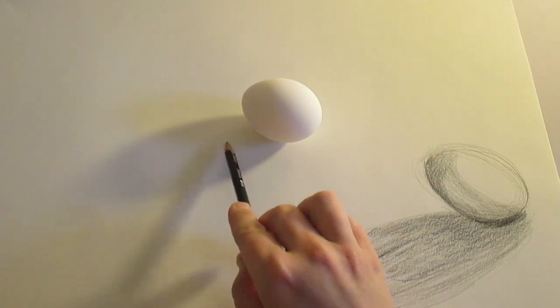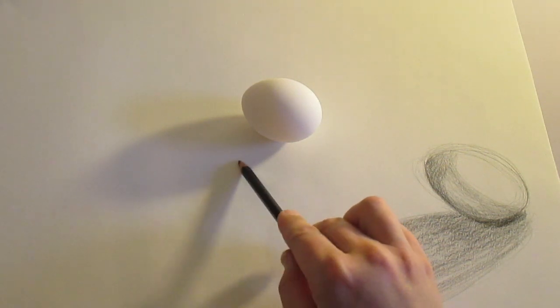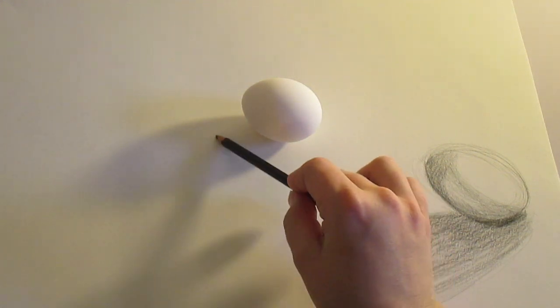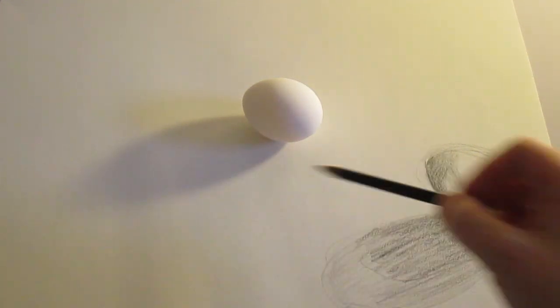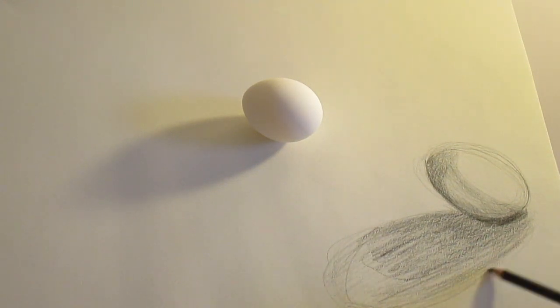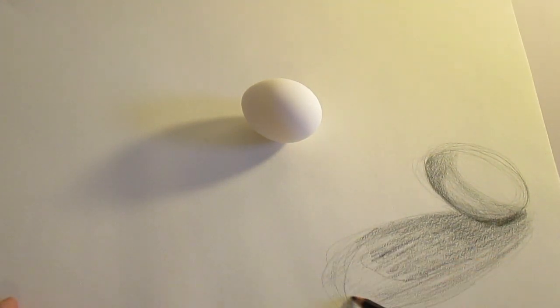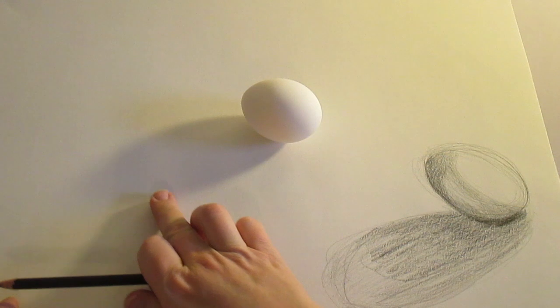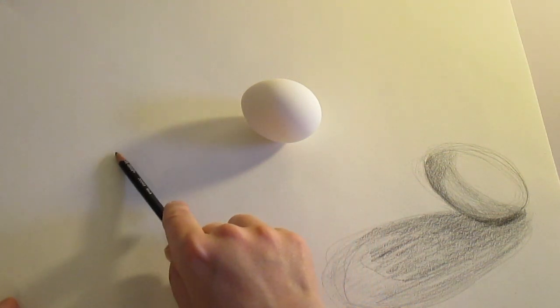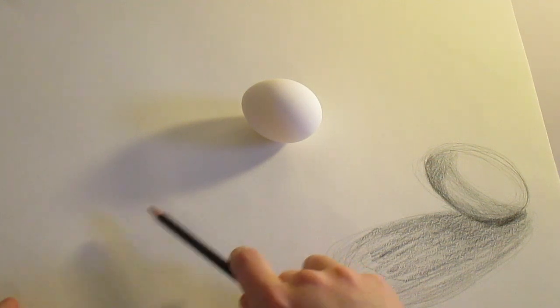And then there's just areas where the light is bouncing off of things, and so this part isn't quite as dark. So there's kind of a darker outside to the shadow, and the shadow, because of the angle of the light, kind of fades out. There's a distinct line here, but over here it blends out into the paper.